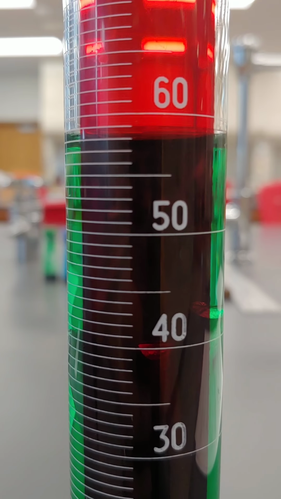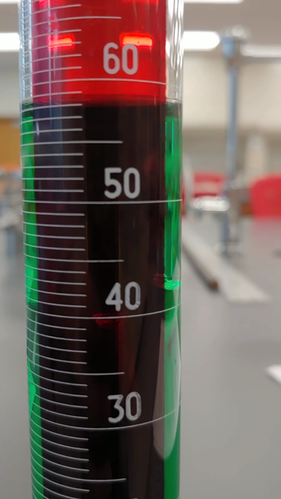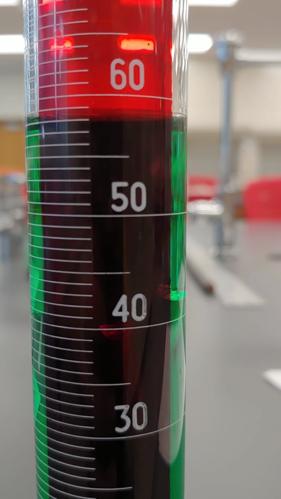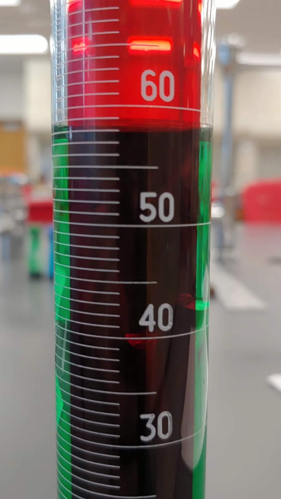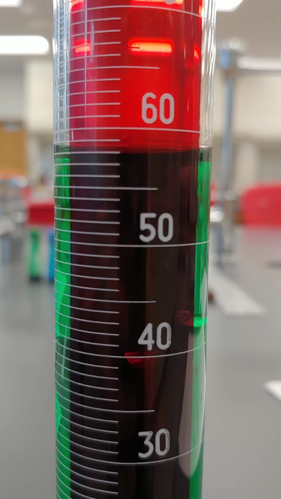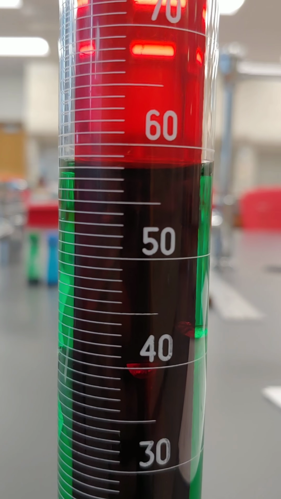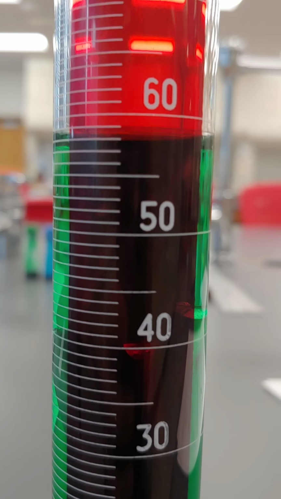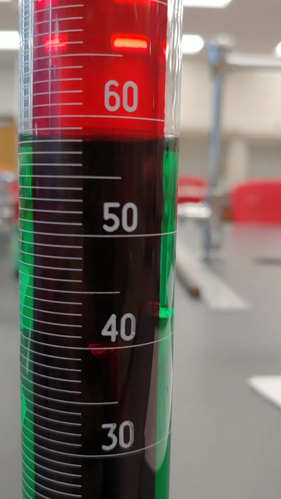So I measured the mass of the aluminum, I measured the initial volume of water, and I measured the ending volume of water. So the ending volume minus the starting volume will give me the volume of the sticks, and then the density of the sticks would be the mass divided by the volume.